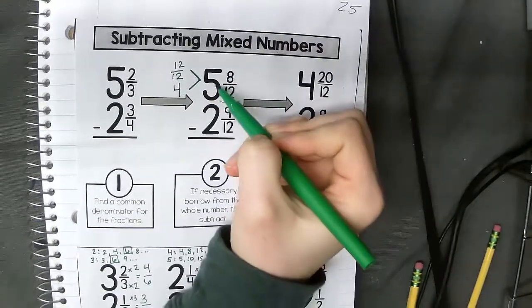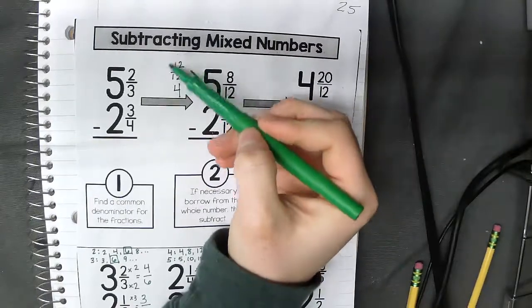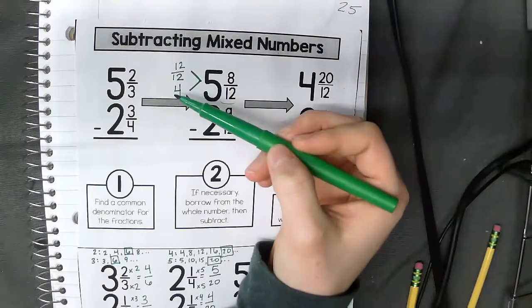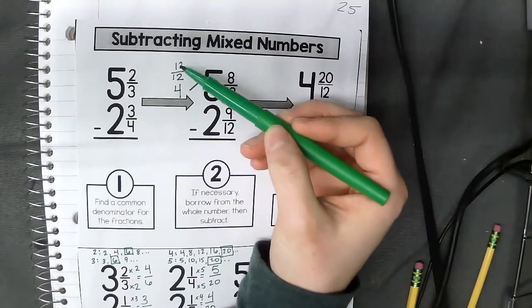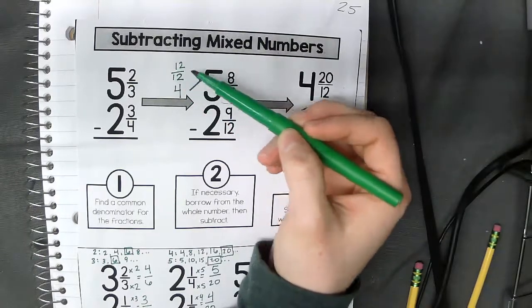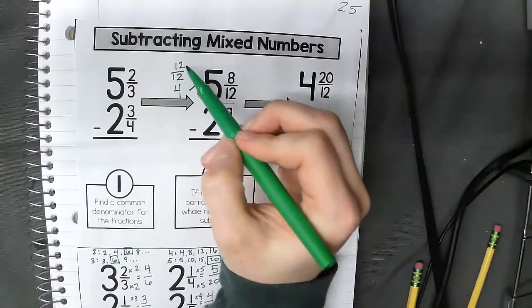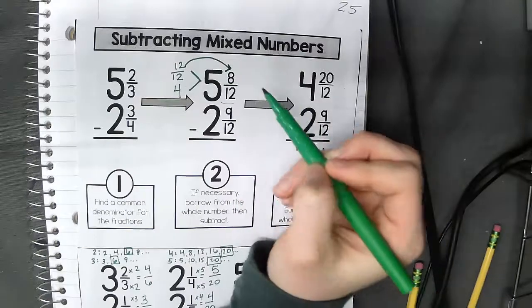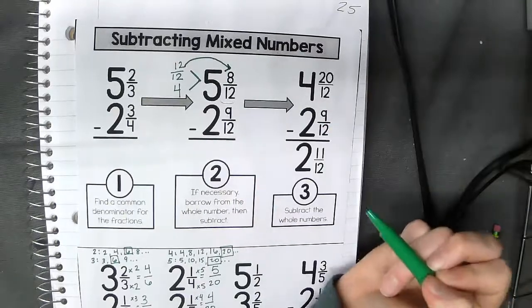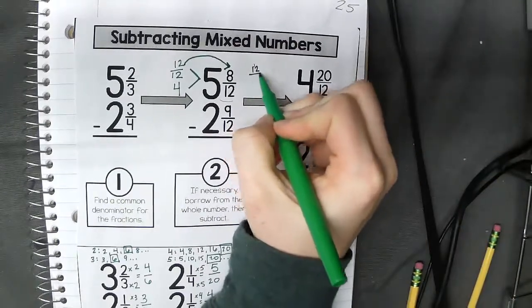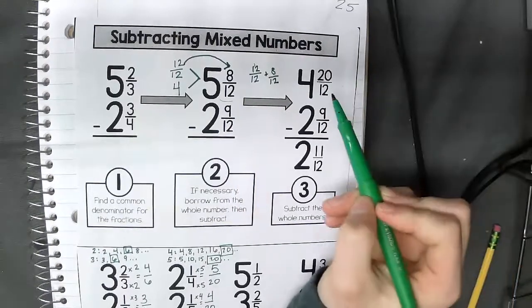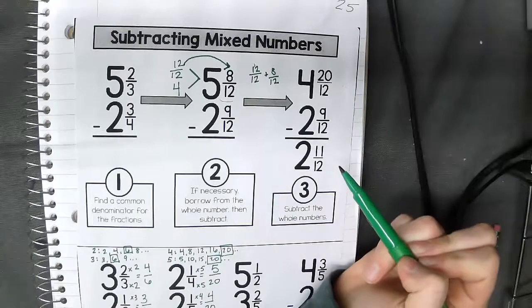Okay, so my 5 is still worth 5, but instead of looking at it as a 5, I can look at this as a 4 and 12/12, or 1 whole. And what I'll do is take my 12/12 and use it with my 8/12. So I now see that 12/12 plus 8/12 equals 20 over 12.